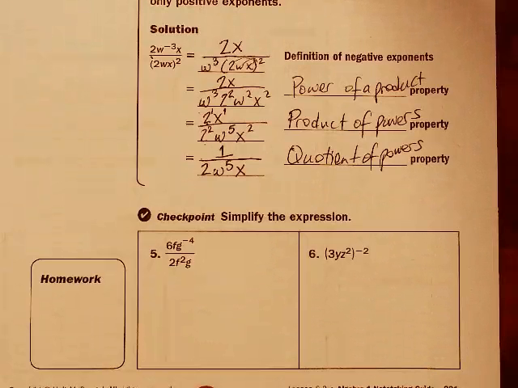Okay, you have a couple more checkpoints here. So pause your video and complete those.